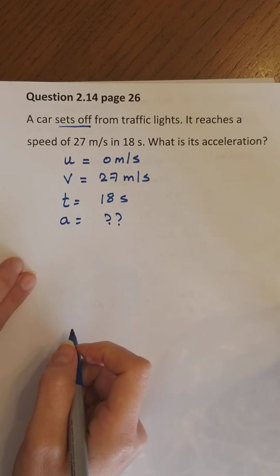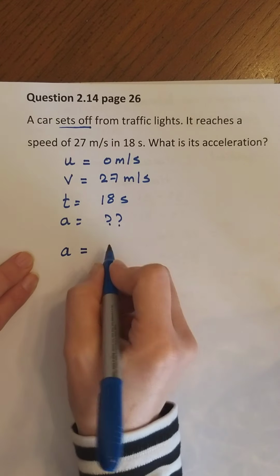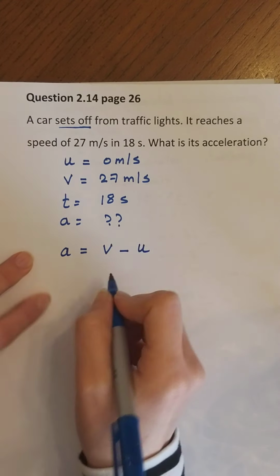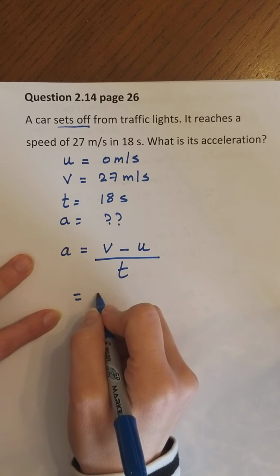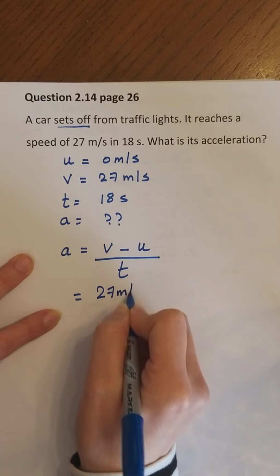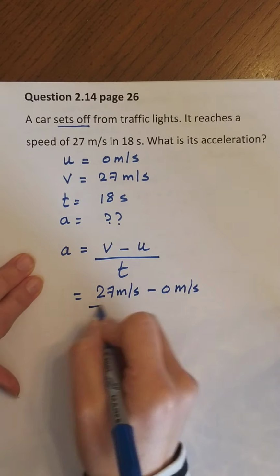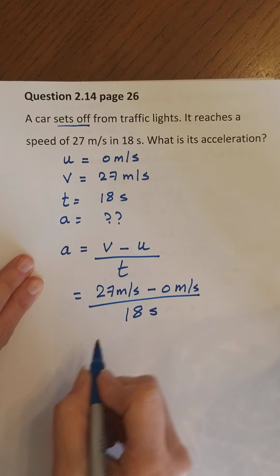A simple question. We need to use the formula. Acceleration equals final velocity v minus initial velocity u divided by time. The final velocity is 27 meters per second minus 0 meters per second divided by 18 seconds.